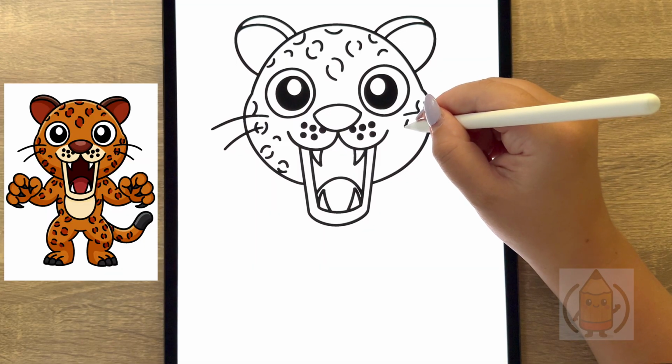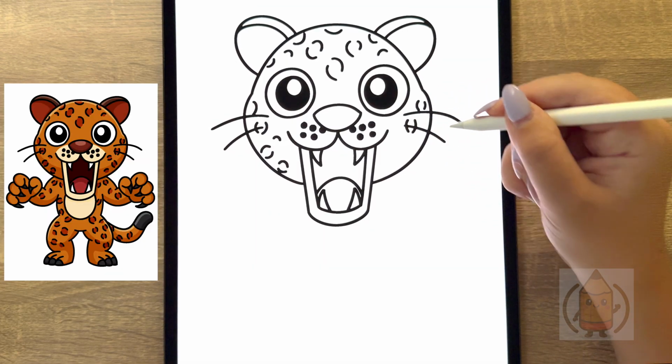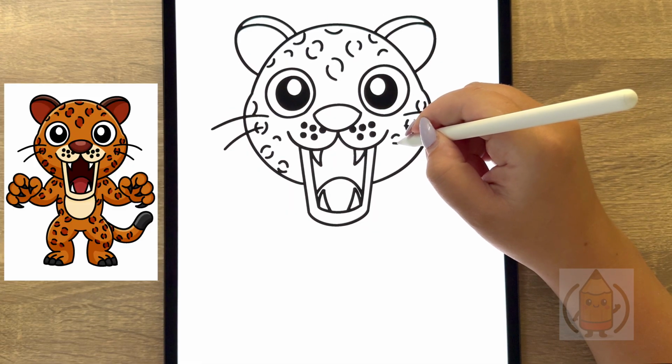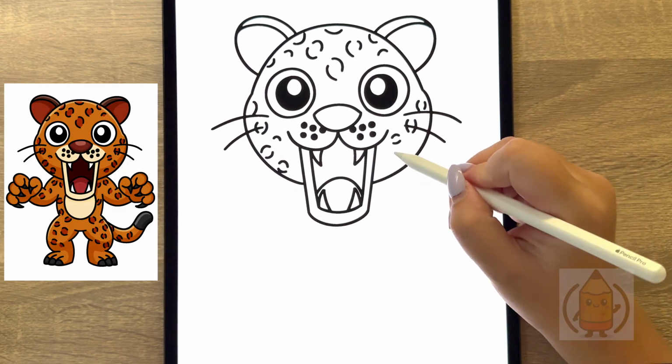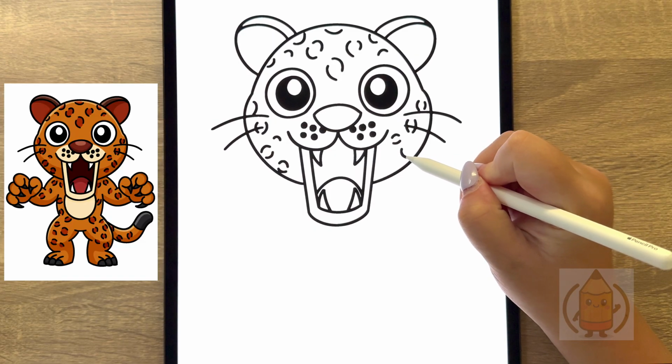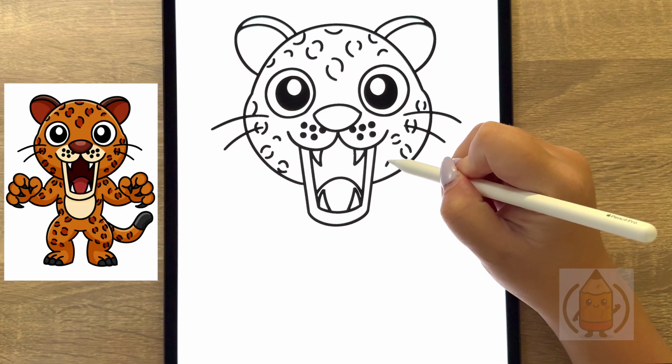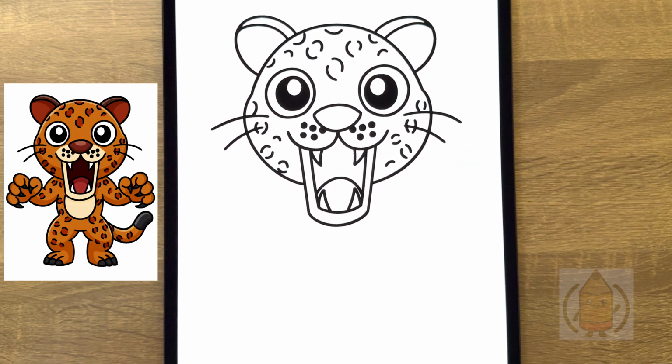Dropping down again, curving this through and back up. We're going to add in two small ones underneath here. Let's come down again, curving that to the side, another one on the top. And then we're just going to add in a small curved line in the corner.